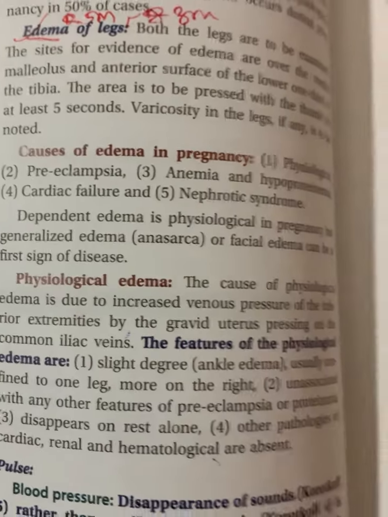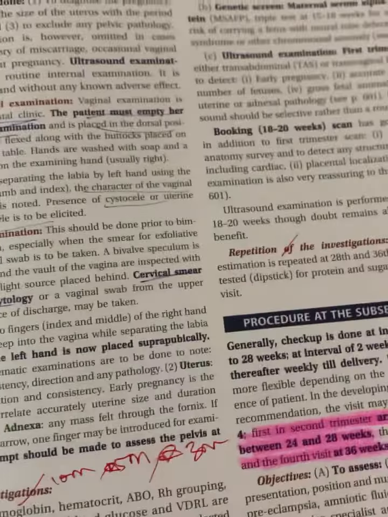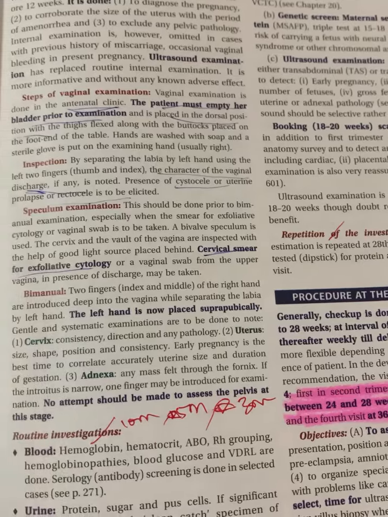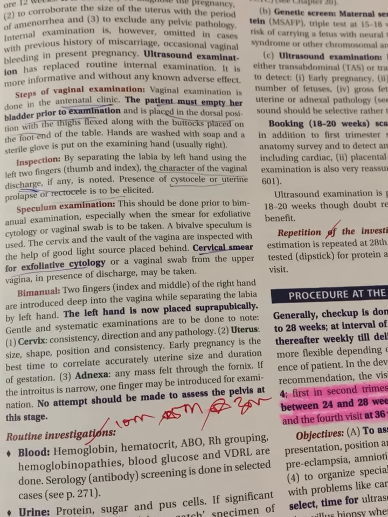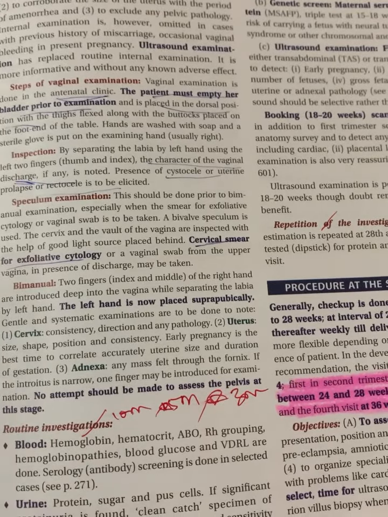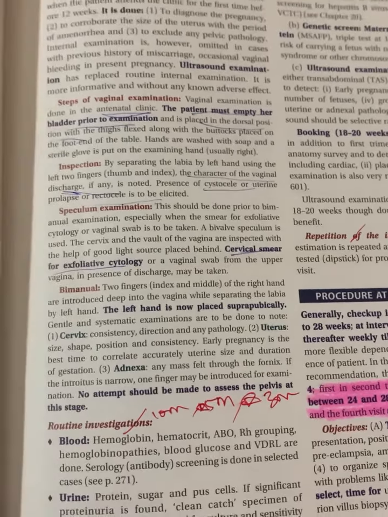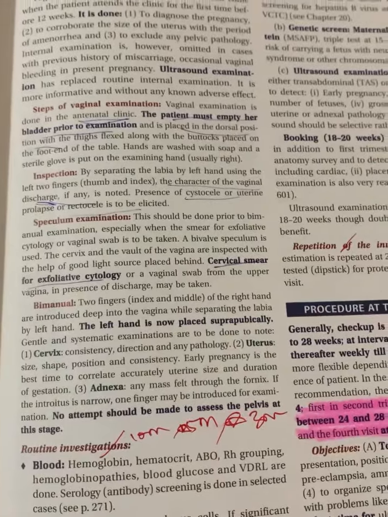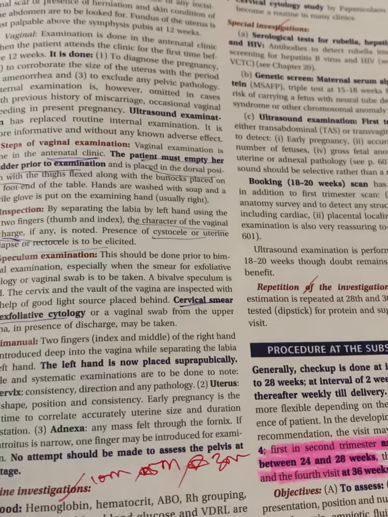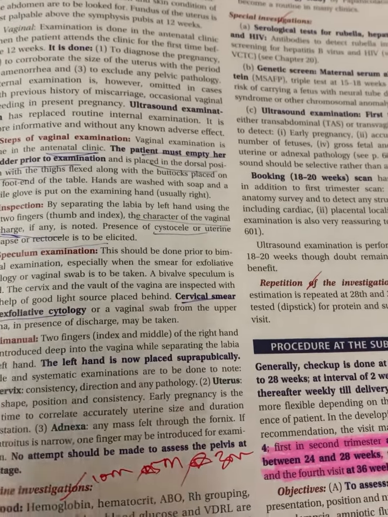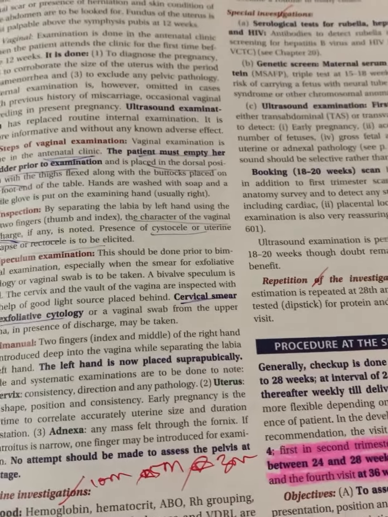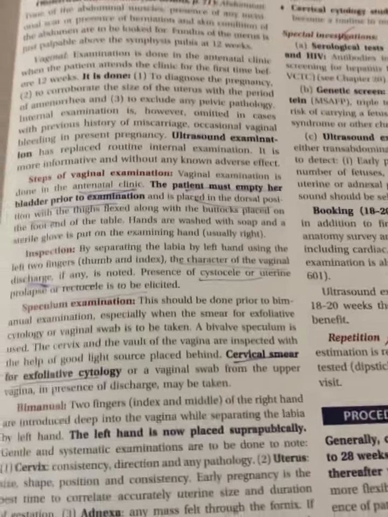Now coming to the routine investigations which are done during pregnancy. When we talk about routine investigations, first we begin with blood. In blood we go for blood count. In pregnancy, the RBC count and hemoglobin are less. Even though the RBC volume, the RBC mass, is increasing, it increases only by 20%, whereas plasma volume is increasing by 80%. As a result of that, there is a fall in the hemoglobin level.